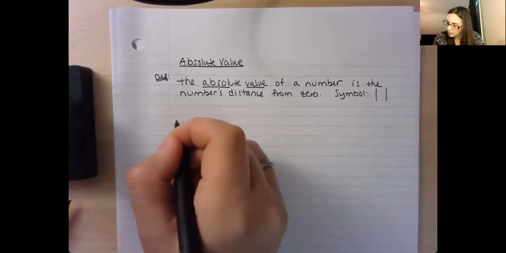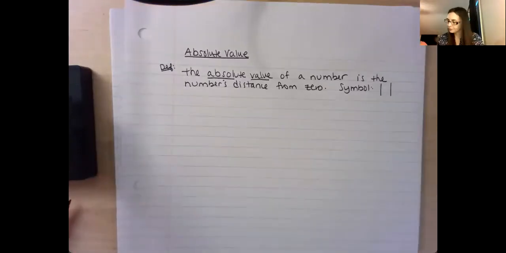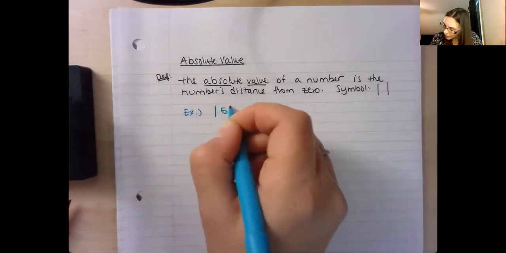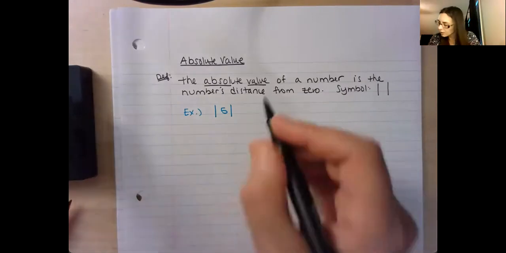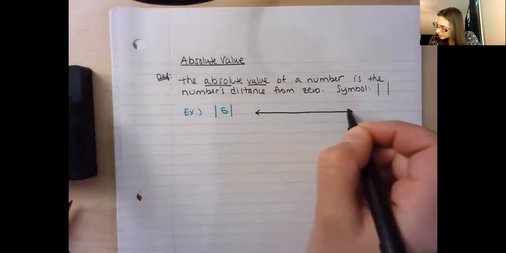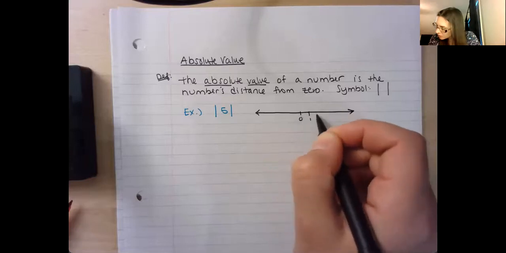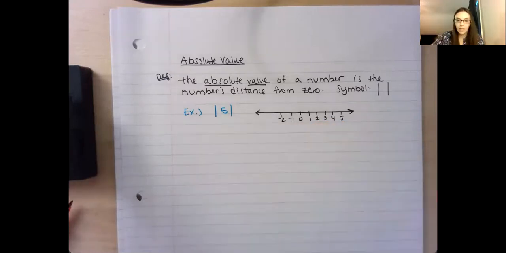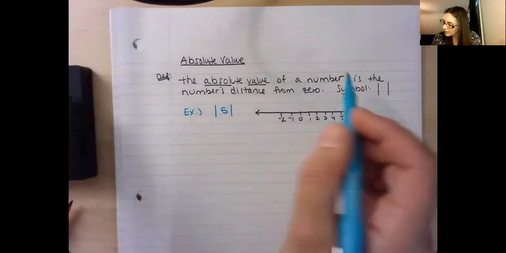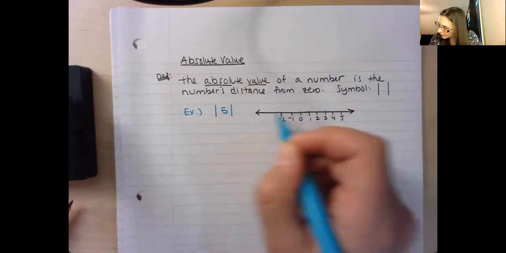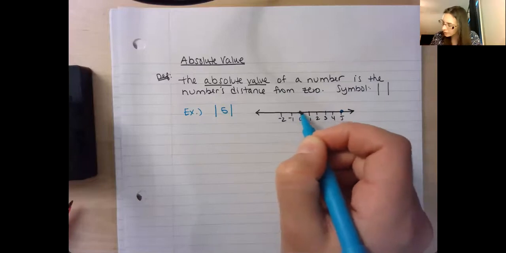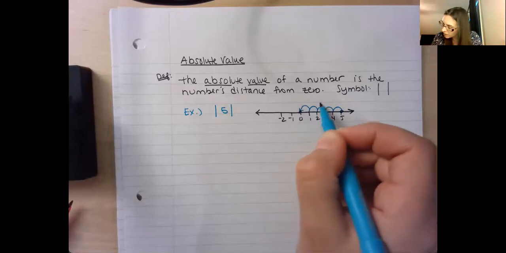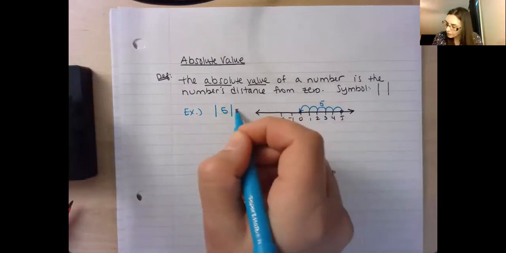So for instance, let's say I want to find, let's use a different color, the absolute value of 5. Well, what I can do here is I could draw my number line first. So here's 0, 1, 2, 3, 4, 5. Let's put a few values in on the other side. And we're going to the distance from 0. So basically you're saying, okay, here I am at +5, and here is 0. What's my distance? Well, I would count 1, 2, 3, 4, 5 spots. So the absolute value of 5 is just 5.